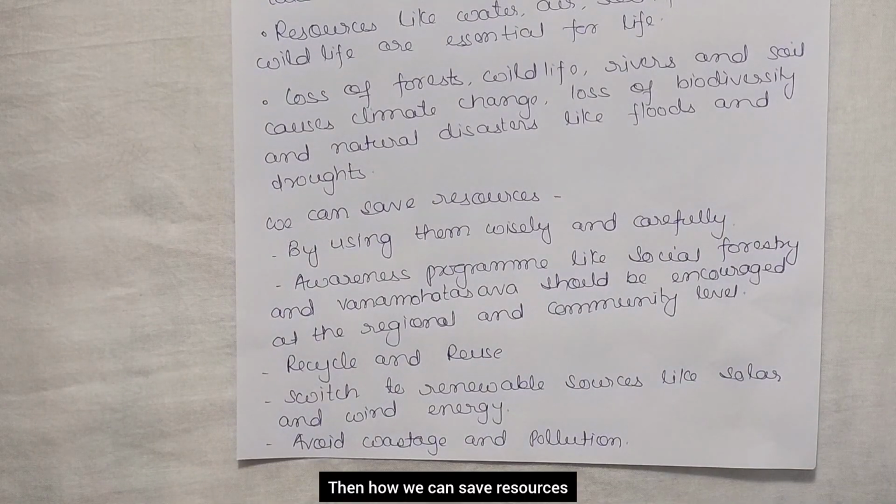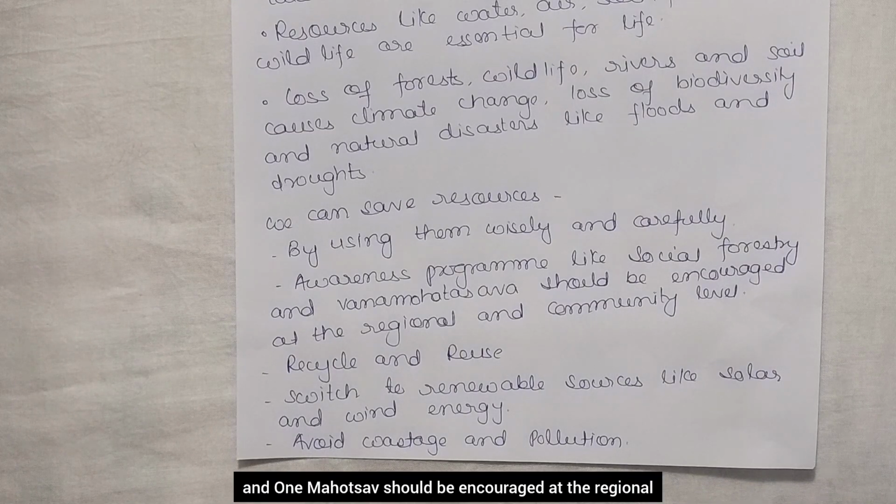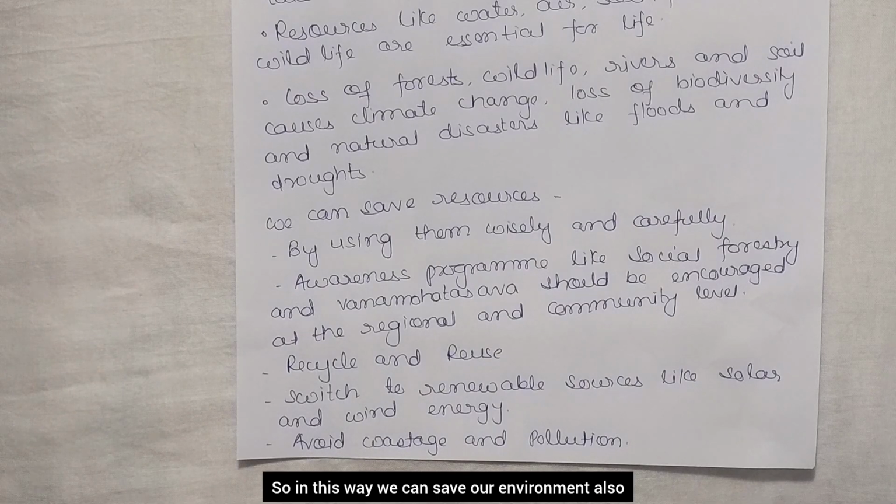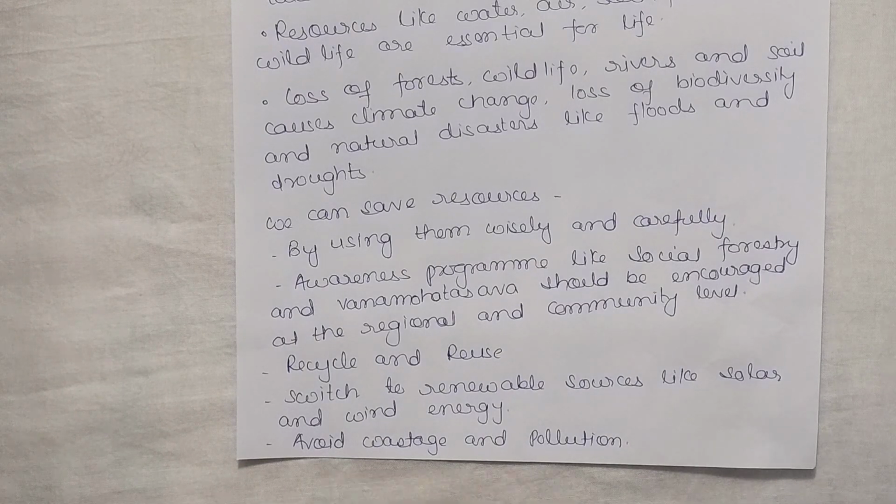Then how can we save resources? By using them wisely and carefully. Awareness programs like social forestry and Van Mahotsav should be encouraged at the regional and community level. Recycle and reuse. Switch to renewable resources like solar and wind energy, and avoid wastage and pollution. So in this way we can save our environment and resources from depleting, right?